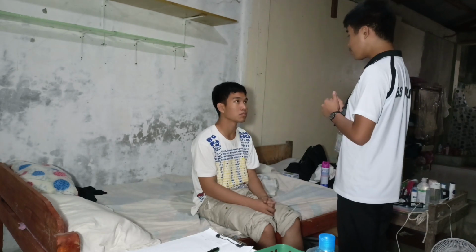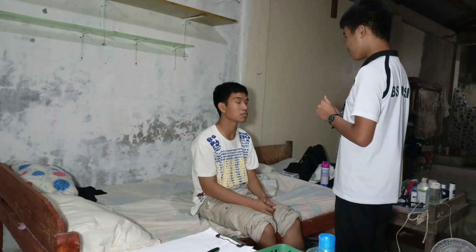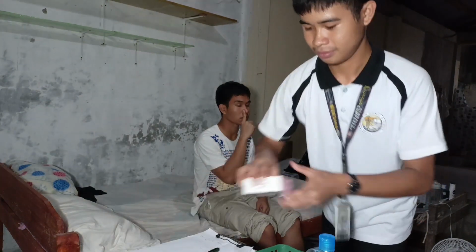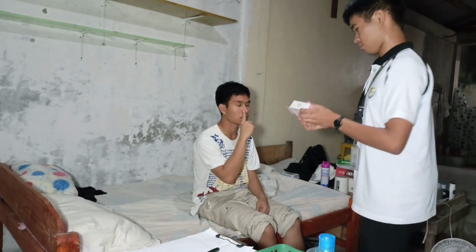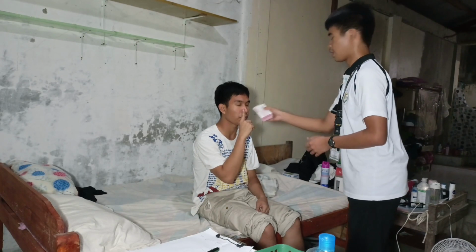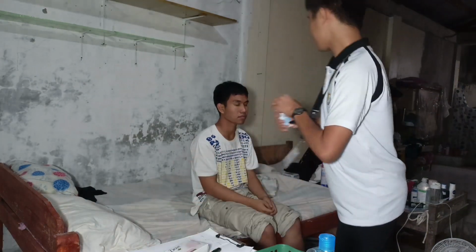So next is we're going to test the cranial nerves of my patient. So by first asking the patient to close his eyes, cover other side of the nose, and let him identify what scent I am going to put in his nose. Okay, sir. May ipahula ko mo sir nga mga scented items. But first, i-close mo yung eyes, sir. The other side of your nostril. Okay. So, okay. Other side of your nose, sir.